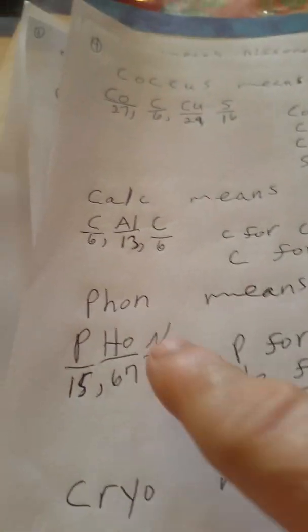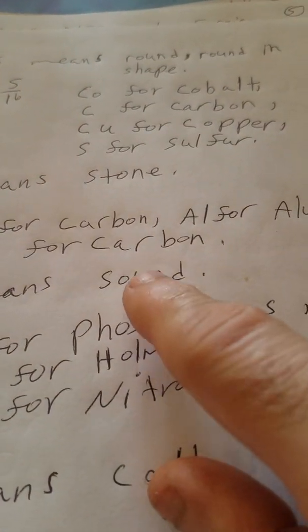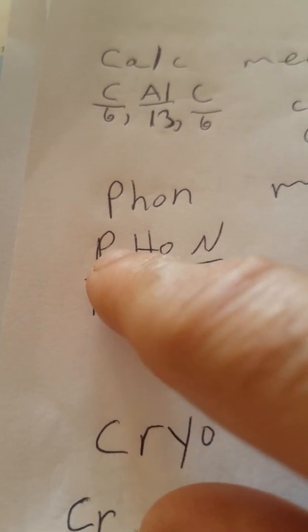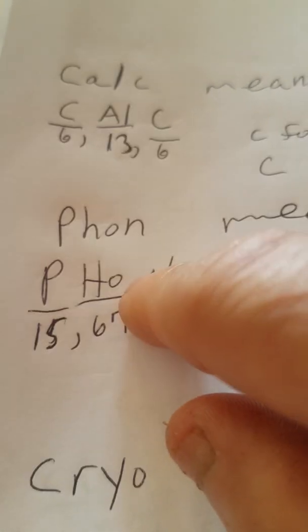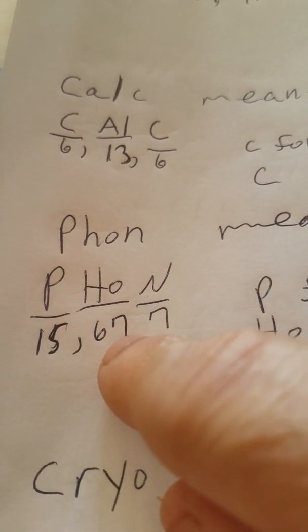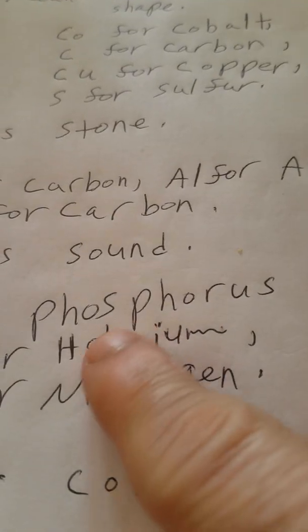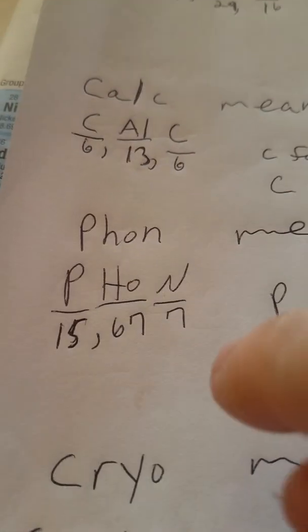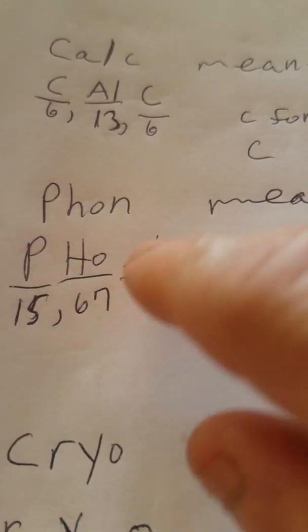Then I took Phon, which means sound. I took the P and put a capital P and put 15 atomic number, P for phosphorus. I took the H and I capitalized it, and I retained the small O next to it: capital H, small O for holmium, which is atomic number 67. Holmium is spelled H-O-L-M-I-U-M. Okay? And I took the capital N for nitrogen and I put atomic number 7.